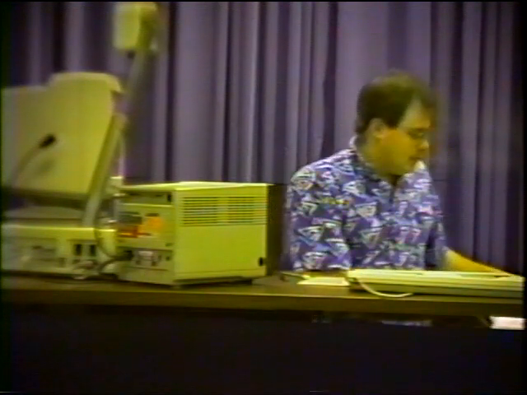Okay, just a few questions on some of the stuff we just covered. So I'd like to address Cray's implementation. The first question is, what types of systems does Cray implement ATM on? Three system types.